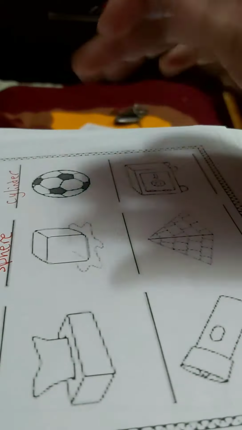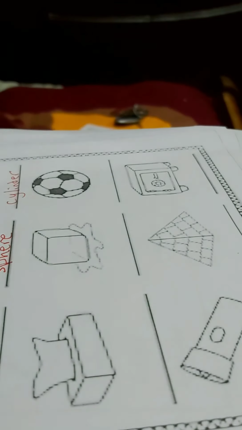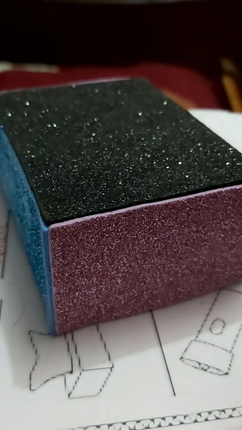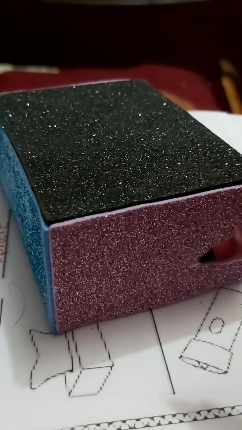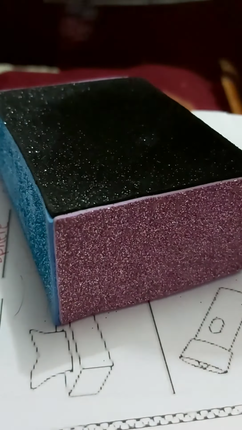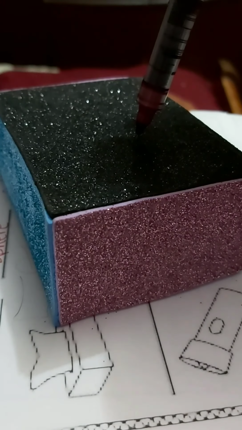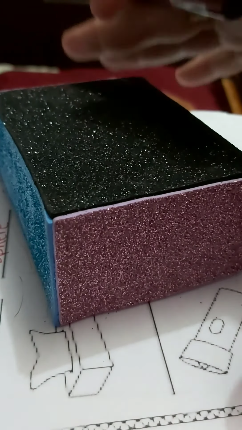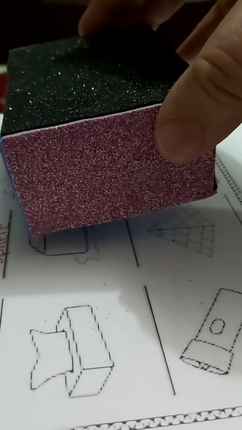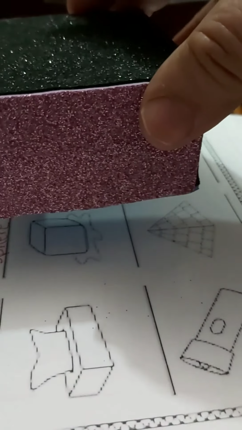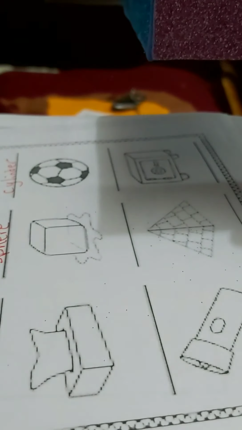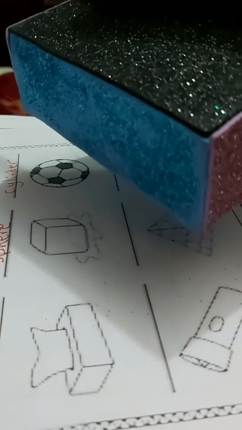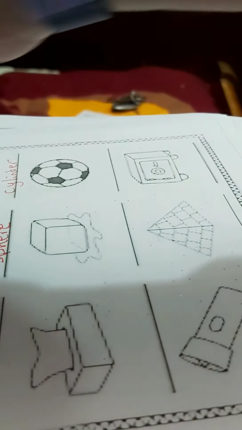Okay, what about this? This is like what? Do you know this? This face is like a rectangle. We have a rectangle. It's a cuboid. This is like it. Do you have another example of a cuboid? I hear you. It's a box of matches. We can represent it as a cuboid.